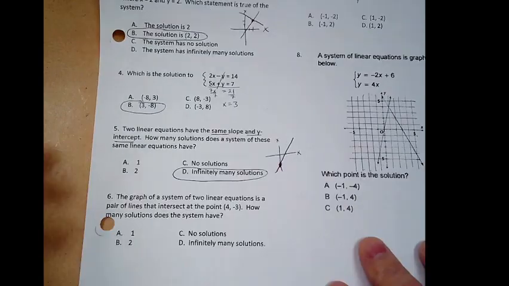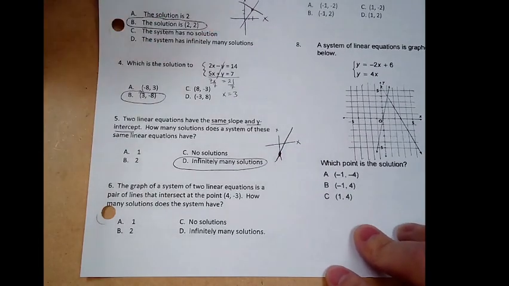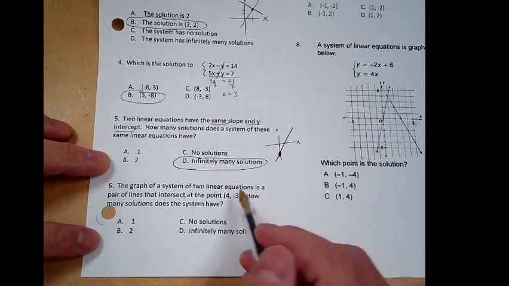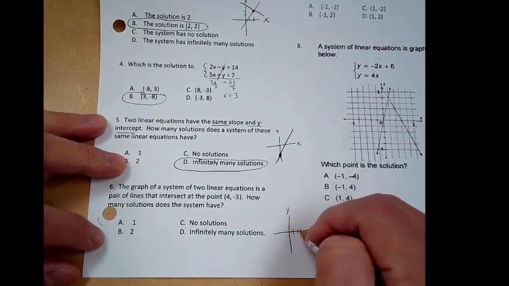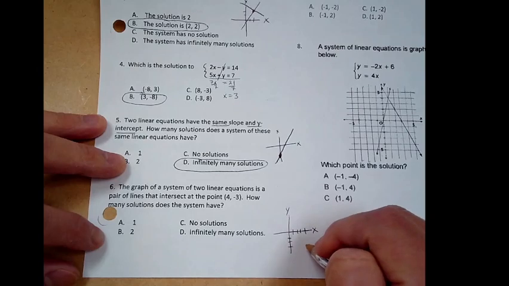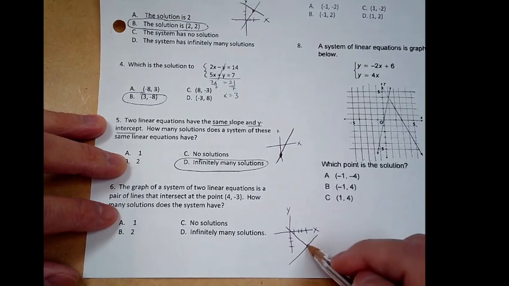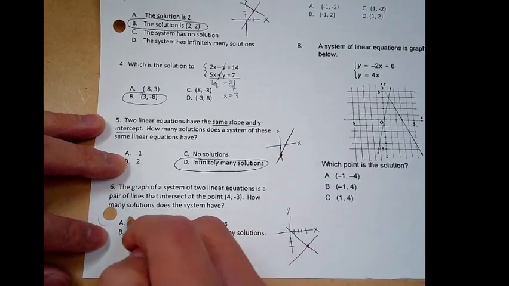Number 6 says the graph of a system of two linear equations is a pair of lines that intersect at 4, negative 3. How many solutions does this system have? Well, they intersect at 4, negative 3. So let's draw it out. Here's my x, 4. My y is negative 1, 2, 3. They intersect down here. So one line goes like that, another line goes like that. Well, they intersect there at 4, negative 3. Well, that's one solution.